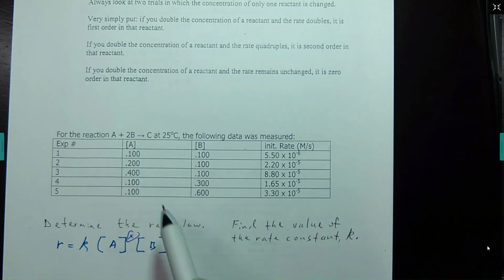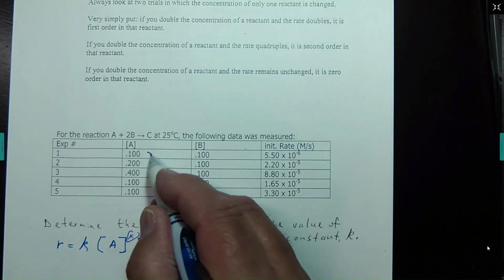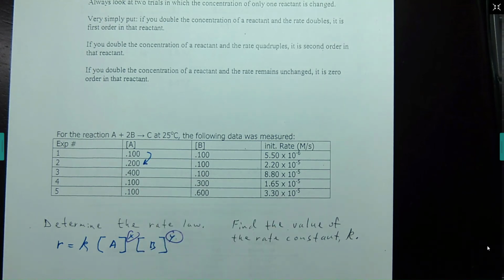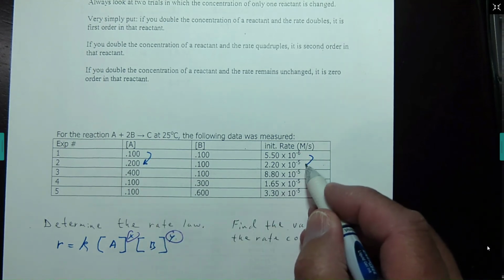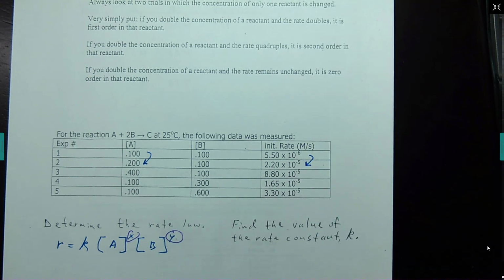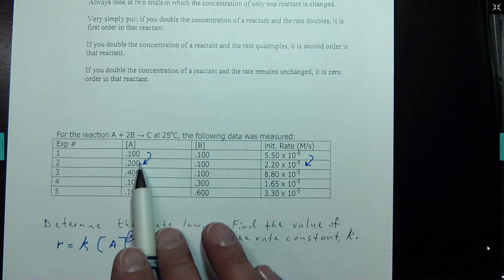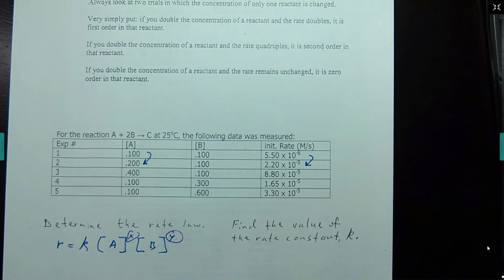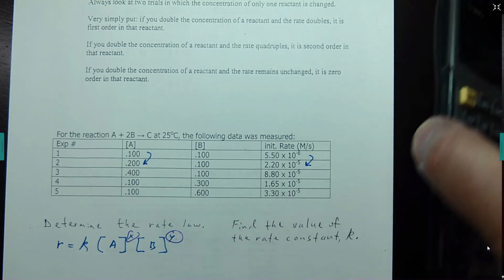If you look at this, going from here to here, you doubled the concentration of A. What happened to the reaction rate? Oh, it changed by quite a bit. Initially, you might go, well, I doubled this. I can see that that went up by a factor of 2. How much did this go? If you have to, just rip out a calculator. Divide the bigger number by the smaller one.